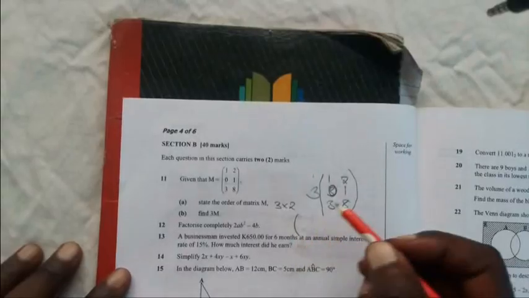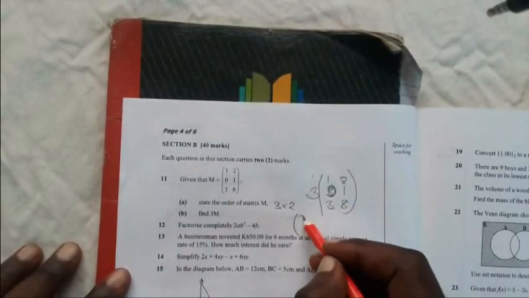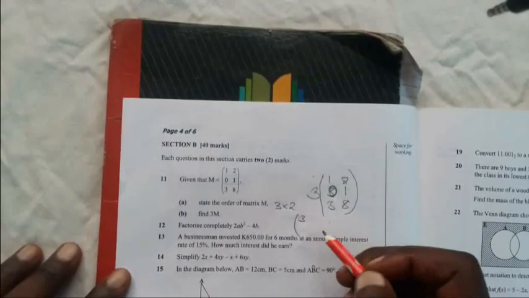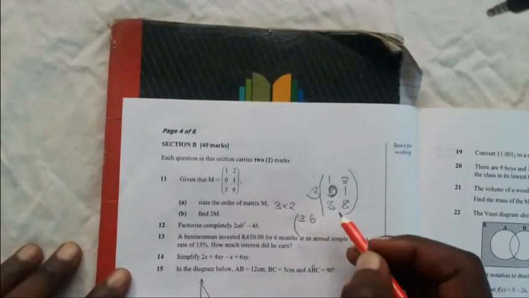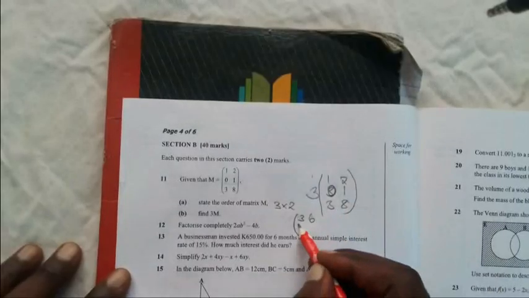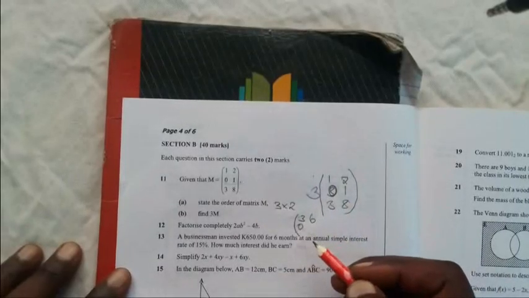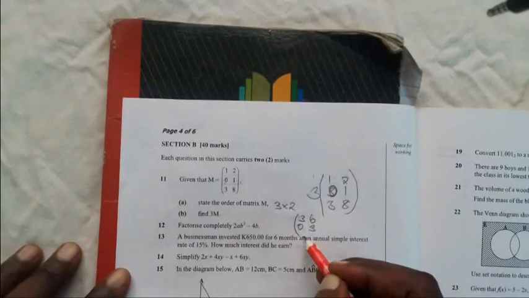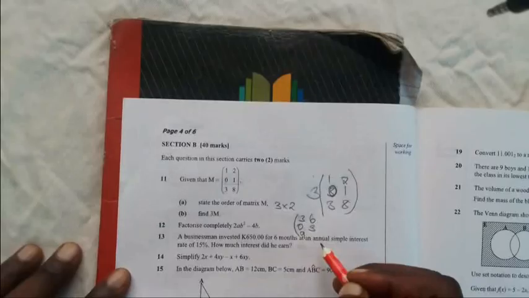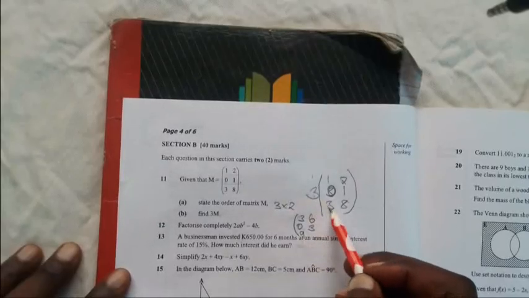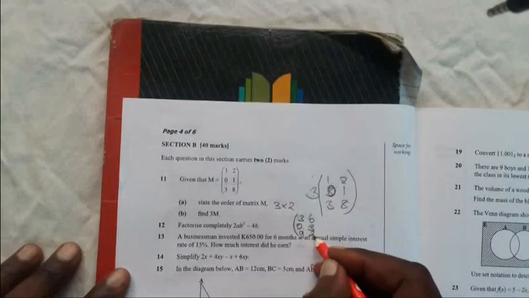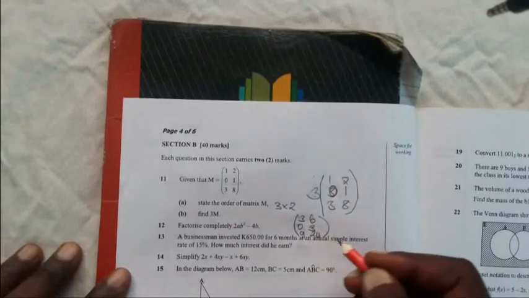3 by 1 will give us 3. Then 3 by 2 will give us 6. Then 3 by 0 will give us 0. Then 3 by 1 will give us 3. Then 3 by 3 will give us 9. 3 by 8 will give us 24. So we come up with a matrix which is 3, 6, 0, 3, 9, 24.